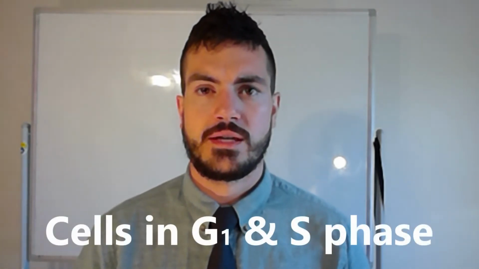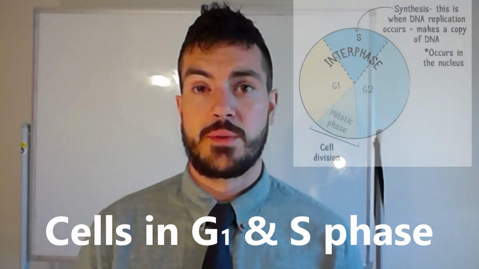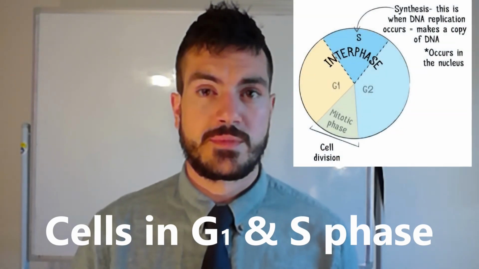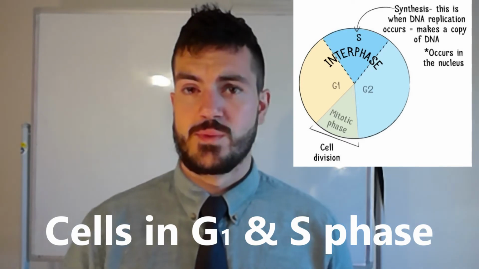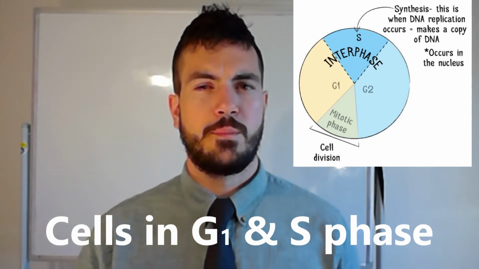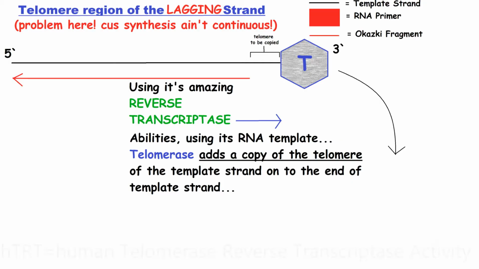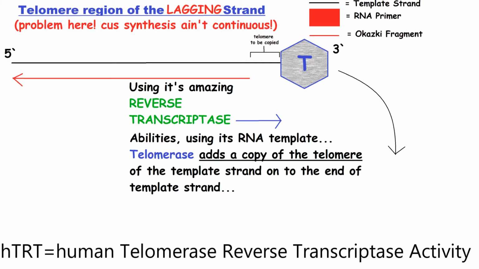The increased length of telomeres is what contributes to the immortality of malignant cancer cells. Telomerase is really only active in germ cells, so the reproductive cells, stem cells, as well as embryonic cells, but not in somatic cells. So one of the cool things about telomerase is that it does all these things through reverse transcriptase activity. So this is referred to as hTRT, telomerase reverse transcriptase.